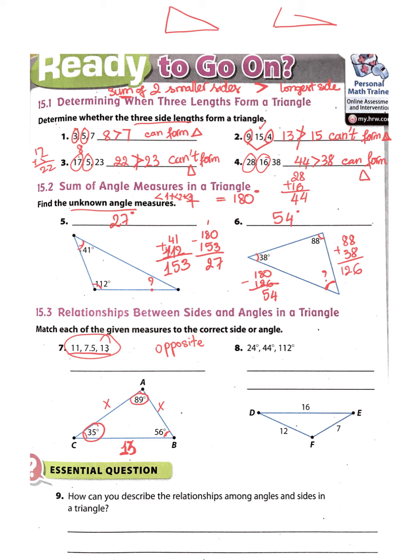Is it 11, 7.5, or 13 that will be the shortest side length? 7.5. Okay, the last one will be 11 for the medium side length as well as the medium angle.